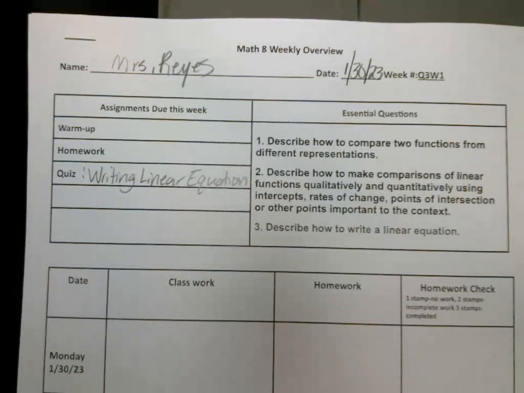I'm going to show you how to do some graphing today, graphing linear equations. I'm going to review writing. We're going to go into graphing as well. And then we're going to be comparing equations. We're going to compare their slopes. We're going to compare their y-intercepts, okay?